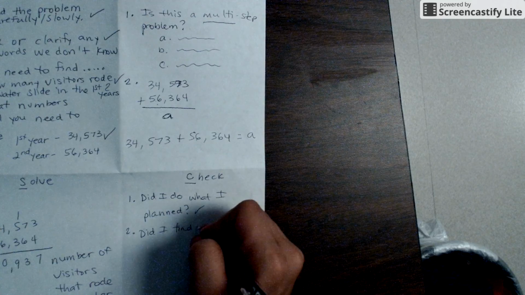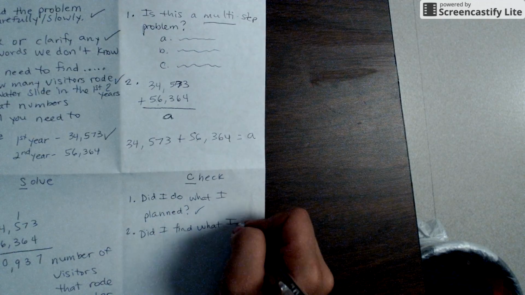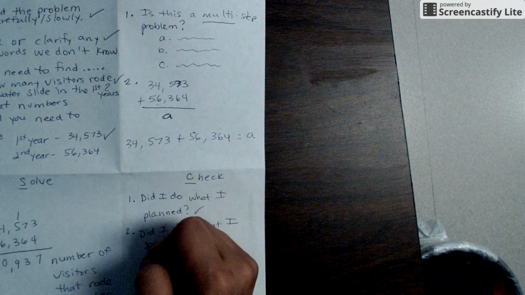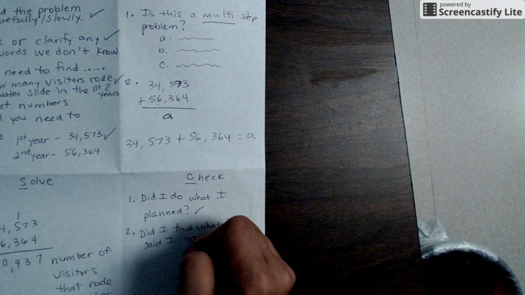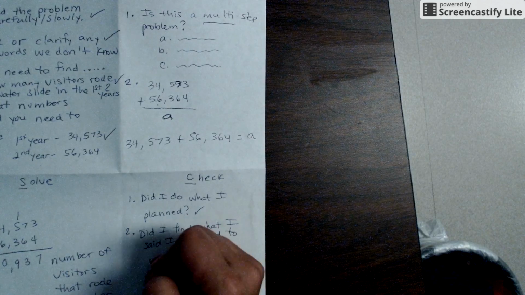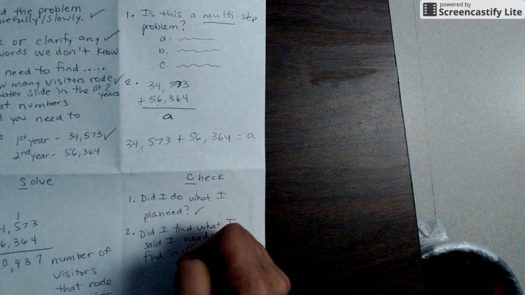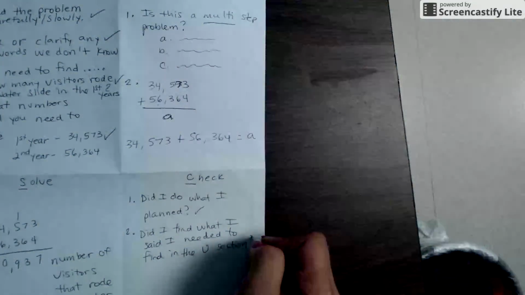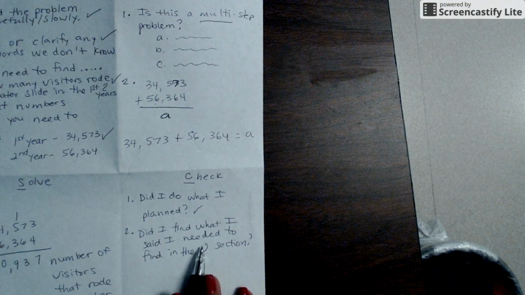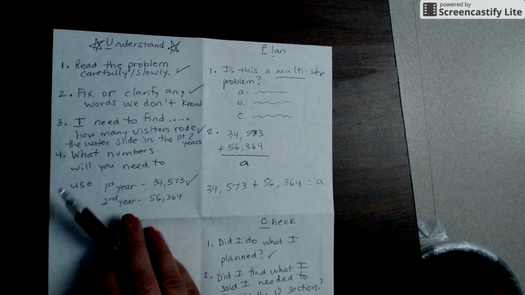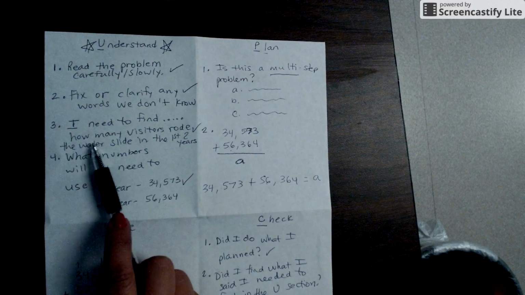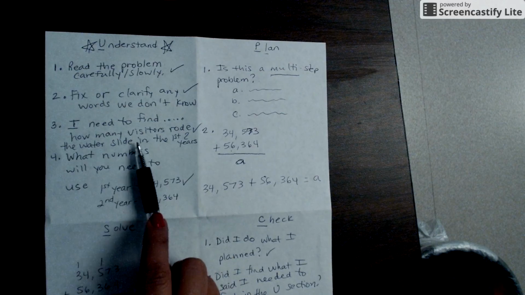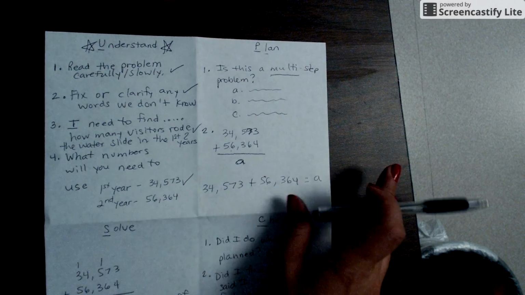Did you find what you said you needed to find in the understand part? So did I find what I said I needed to find in the U section? Let me go back and see what I said I needed to find. In the U section, I said that I need to find how many visitors rode the water slide in the first 2 years.